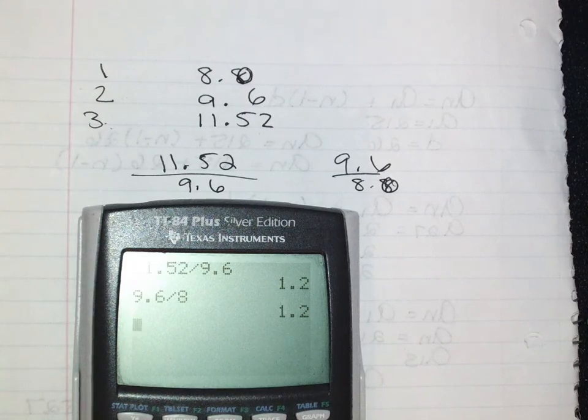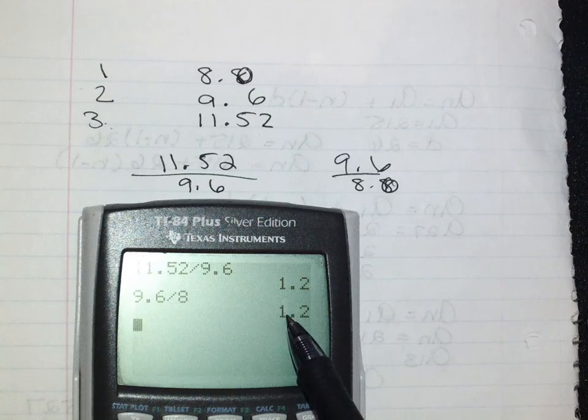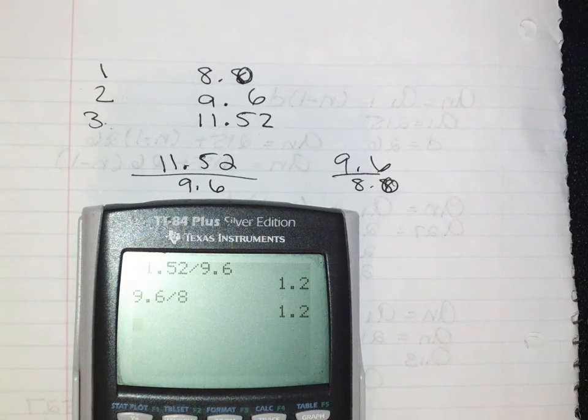And I say 20% because if you notice this right here, if I multiply something by 1, it stays the same. And the 0.2 is 20%. So he keeps what he made the first year, and he's adding 20% every year after that.